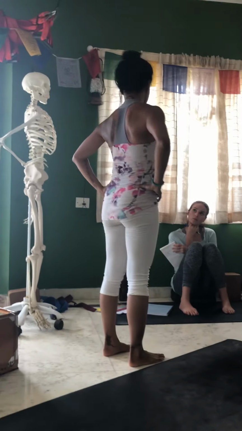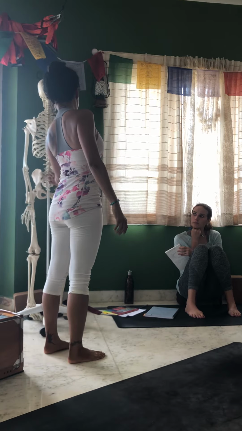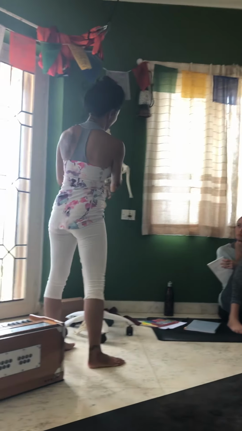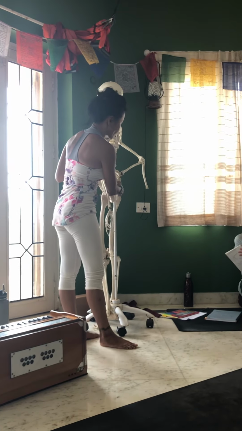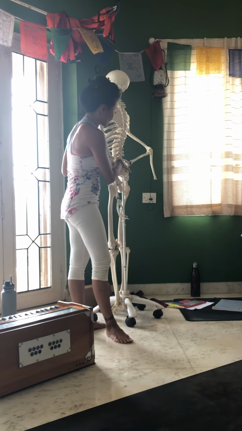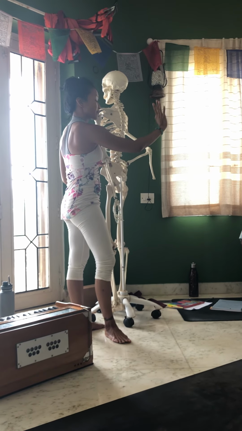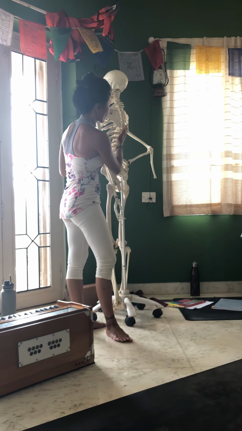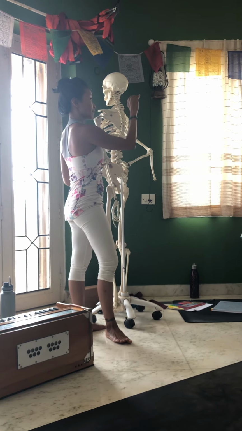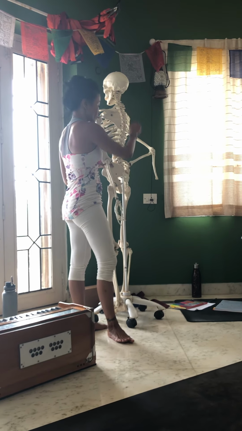Another thing I'd like to inform you is that your spine has a lot of different curves. You have the sacrum, which is five fused discs that don't move. You have the lumbar, which is a concave curve inwards. Then you have your thoracic, which is a convex curve, and then your cervical spine, the neck, which is again a concave curve.